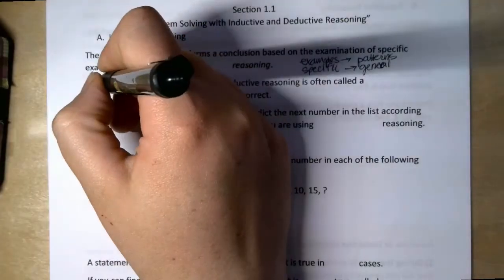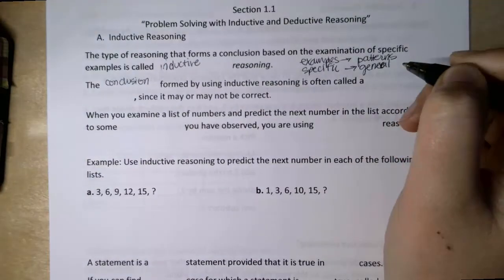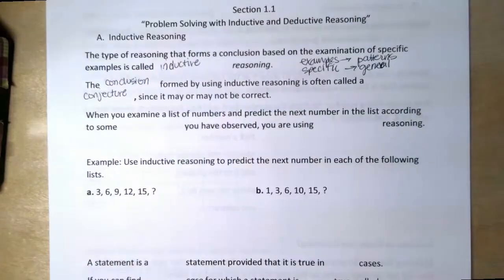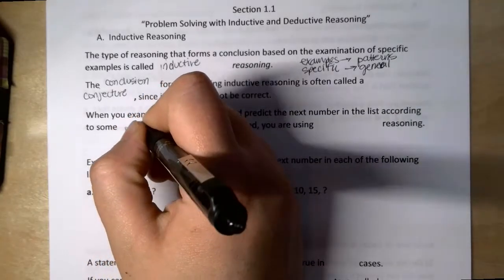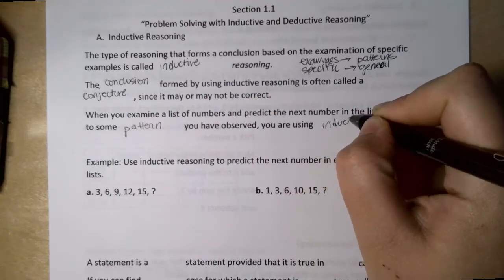So the conclusion formed by inductive reasoning is often called a conjecture. C-O-N-J-E-C-T-U-R-E, conjecture. And it's called a conjecture because we don't necessarily know if it's correct. We're just basing it off of the information that we have. So if you examine a list of numbers and then predict the next number according to some pattern that you observe, you are using inductive reasoning.